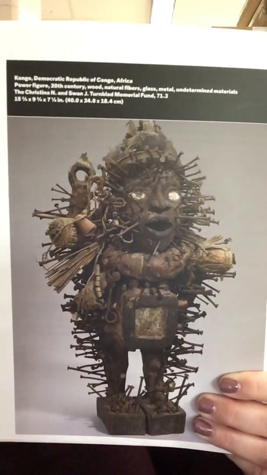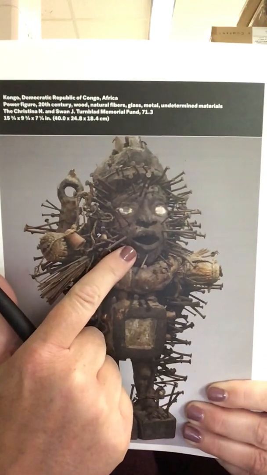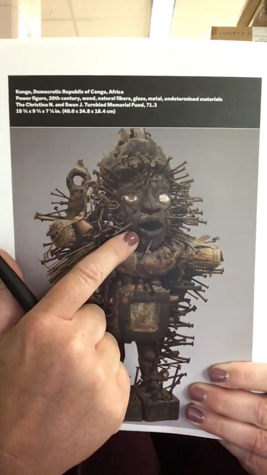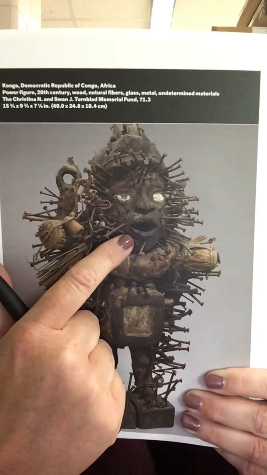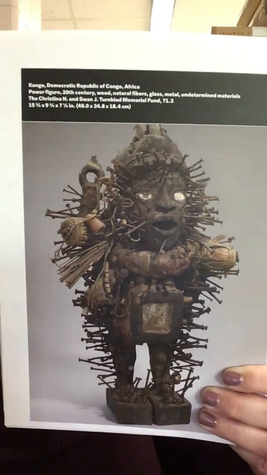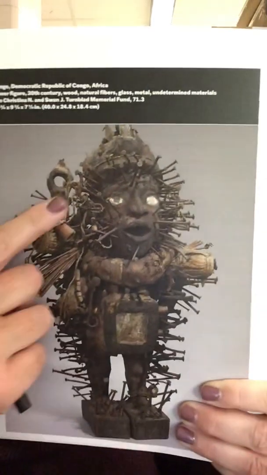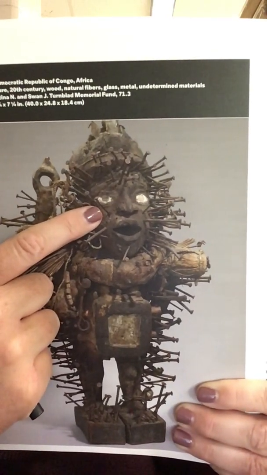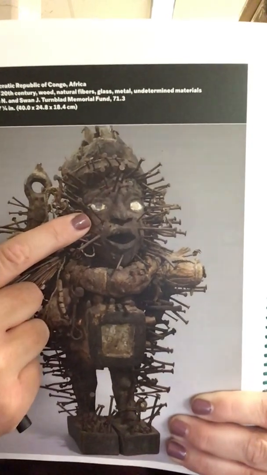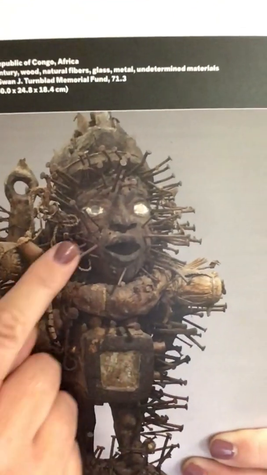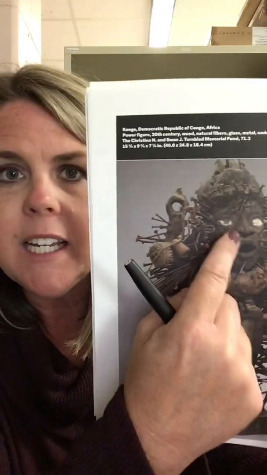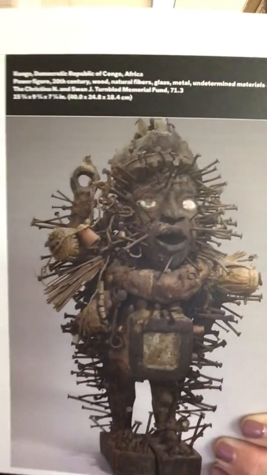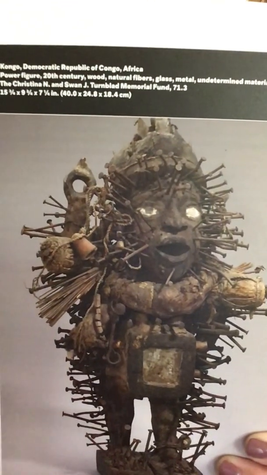If you look at the mouth, you can also see that the mouth is open. And that's because the mouth is ready to speak on behalf of justice, which shows that it really has power. And then the eyes here, the eyes were made of glass mirrors. That way, someone could see through the glass, but also see their reflection in the mirror at the same time. So they could look actually inside the power figure, but they could also see their reflection in the eyes themselves.